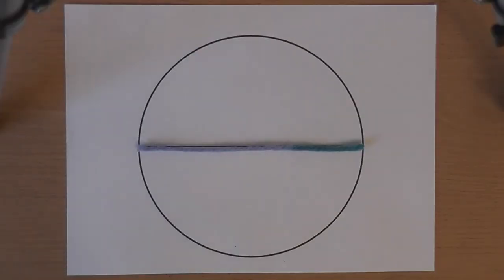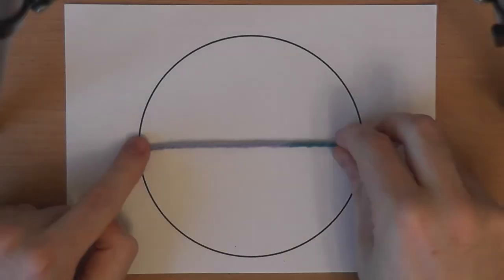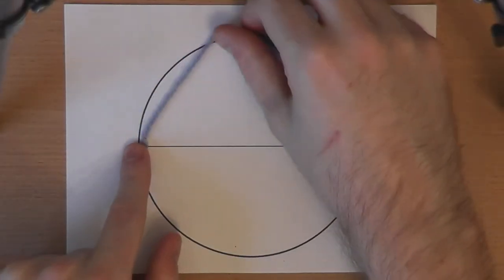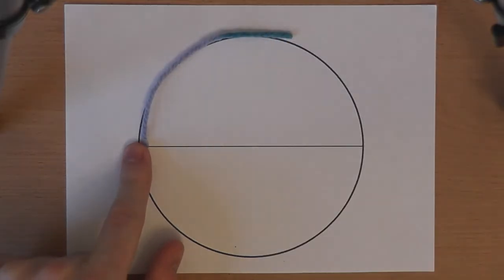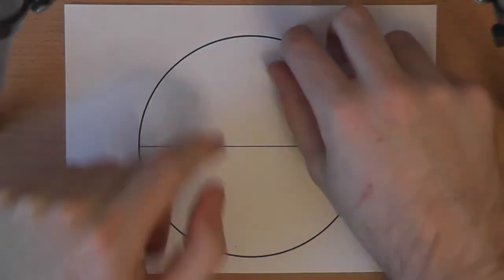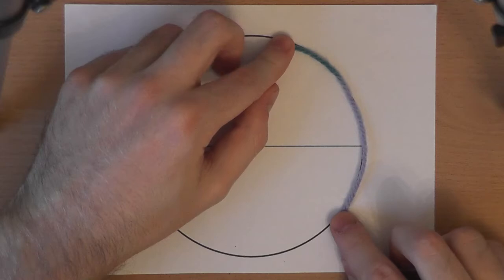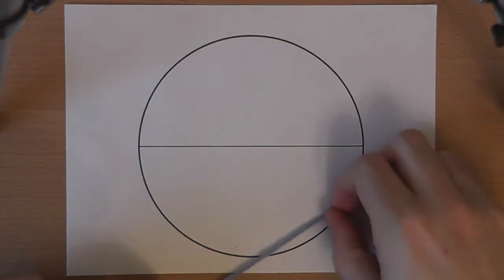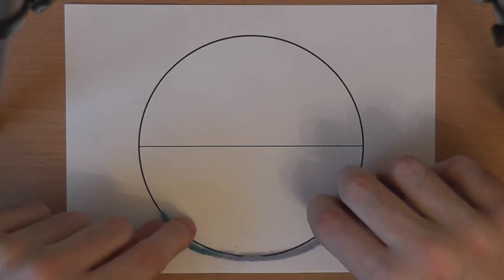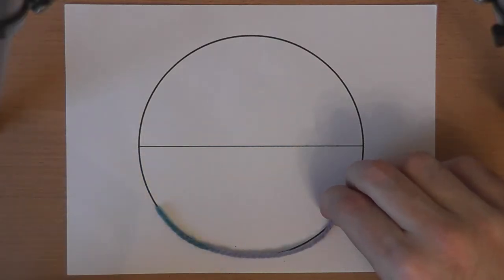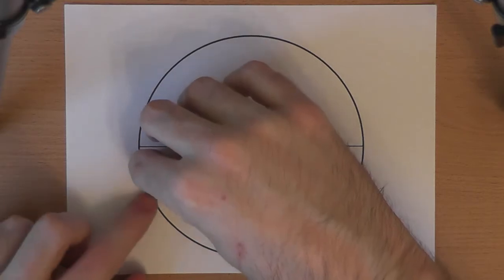And what I'm now going to do is find an even larger circle with an even larger diameter and an even larger piece of string. And I'm going to do exactly the same thing again and see how many times this piece of string will fit round the outside of this circle. So there's 1, 2, 3, and a little bit.